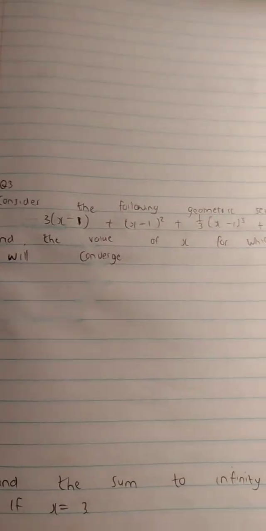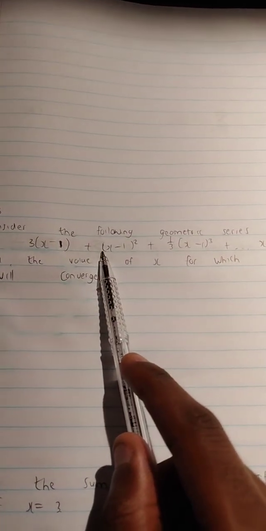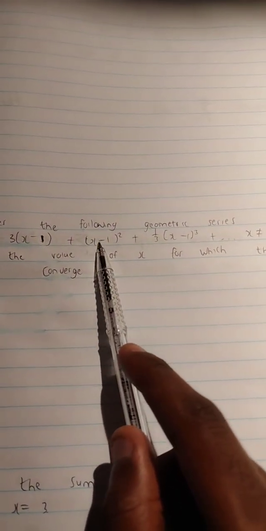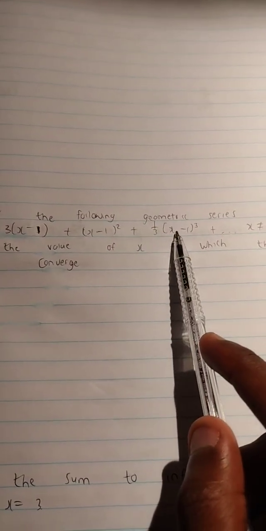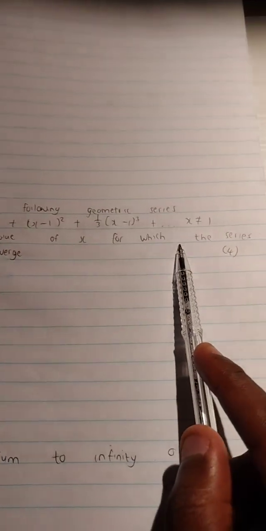Okay, yeah. Consider the following geometric series. There it is, guys. You can see the geometric series, and they are saying 3 into x minus 1 plus brackets x minus 1 the whole thing squared plus 1 over 3 into x minus 1 to the power 3 plus, and then they say x cannot be 1. Find the value of x for which the series will converge. So what do they mean by converging series? I see what you are saying there in the comment section, but I think the variable in the middle is the one that is problematic.